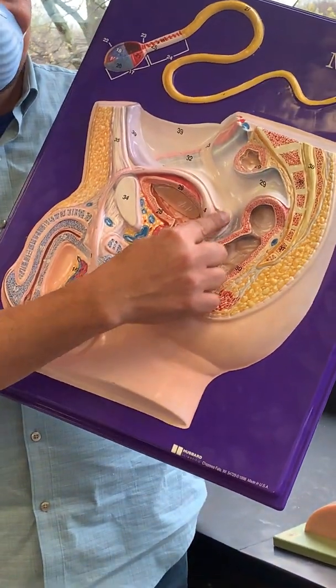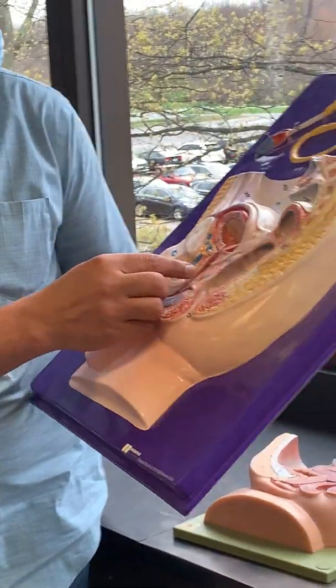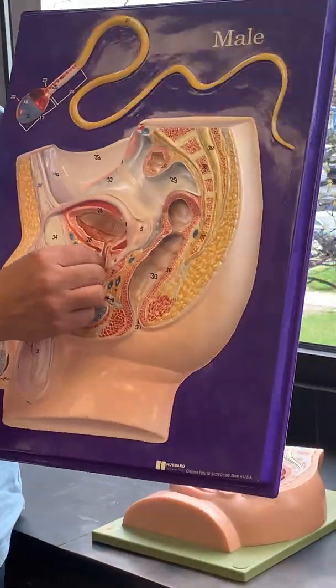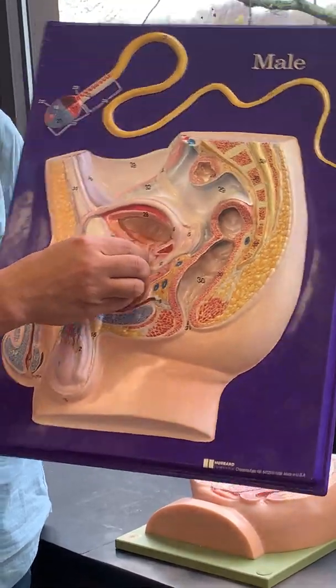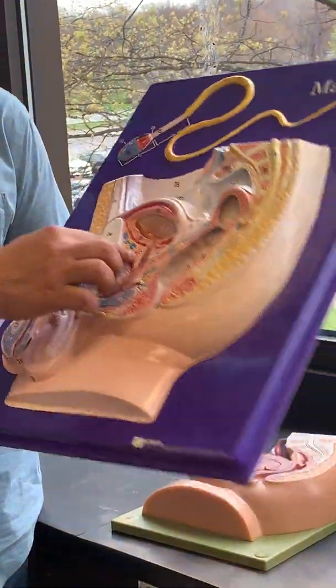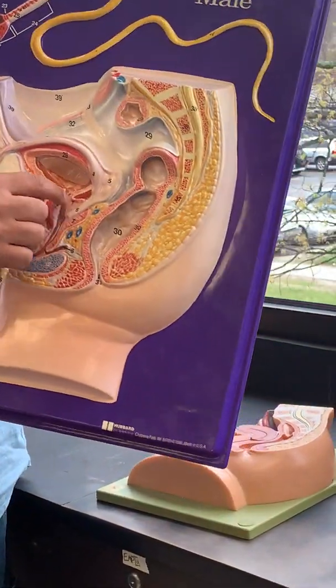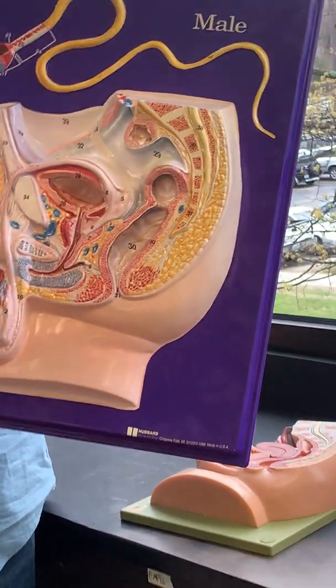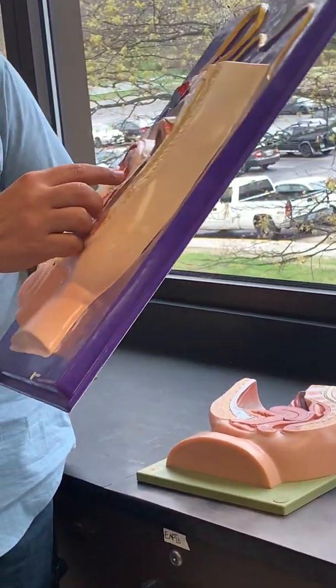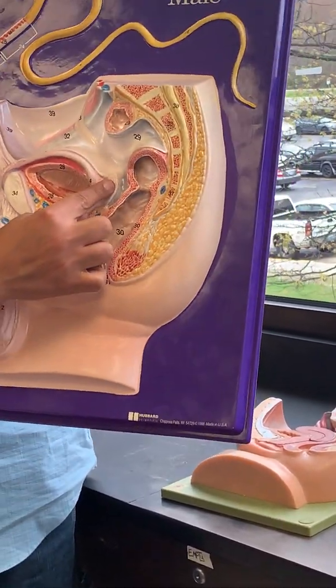Seminal vesicle. That's the first gland. Prostate gland. This one. See? It's all of this ball here. That is 7. Yes, 7. And there have been 7 written, I see it here. Okay, this means all of this is one gland. That's the prostate gland. This number 5 is the seminal vesicle.